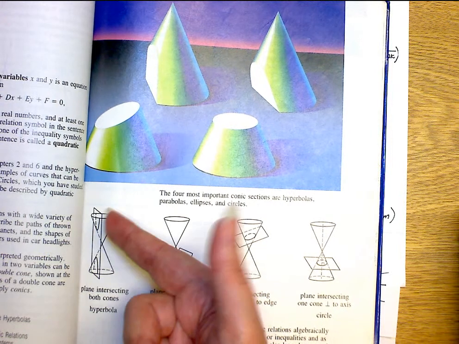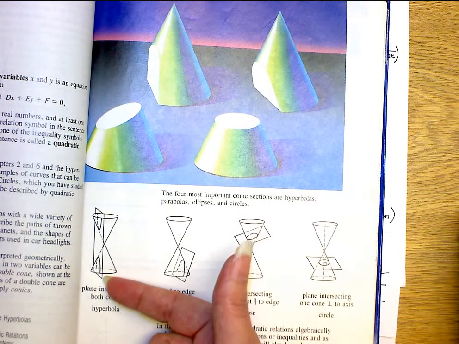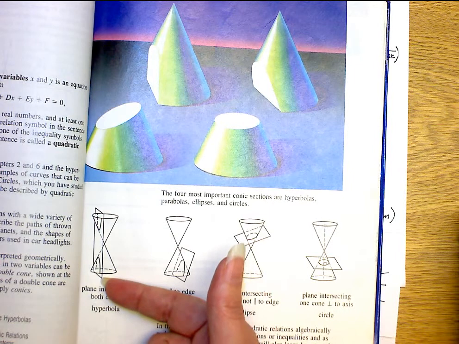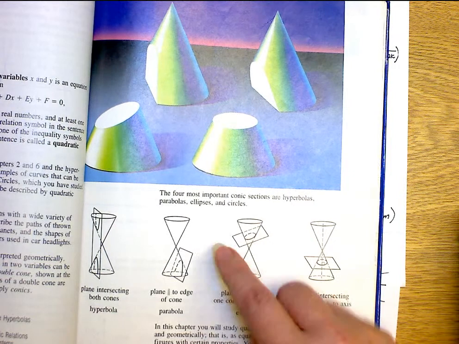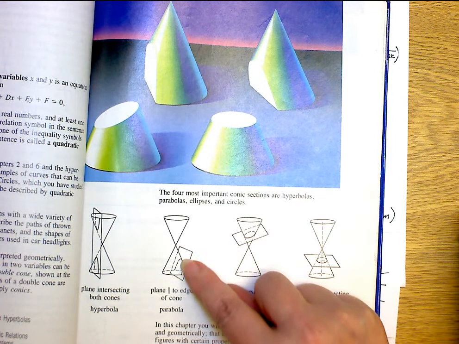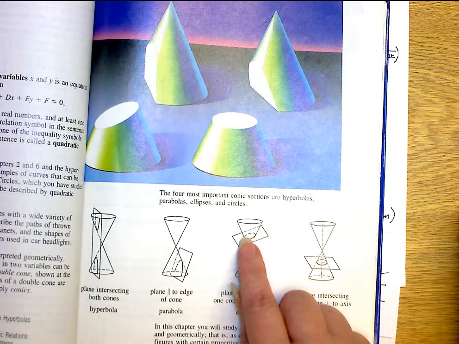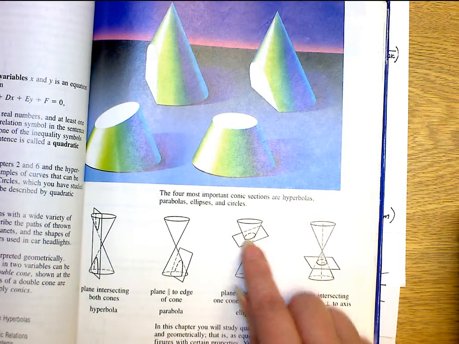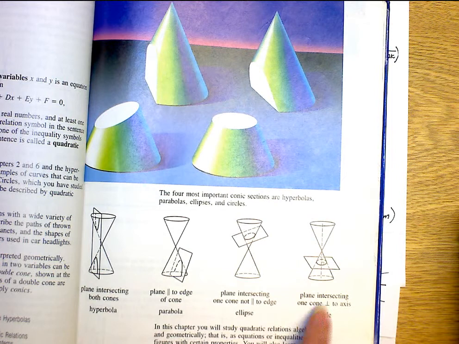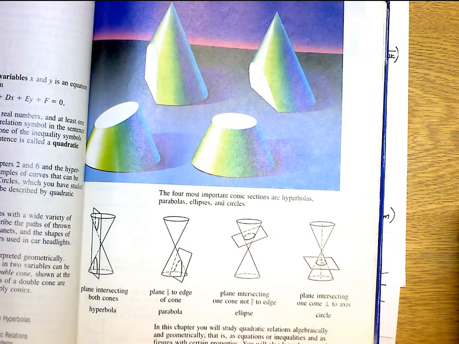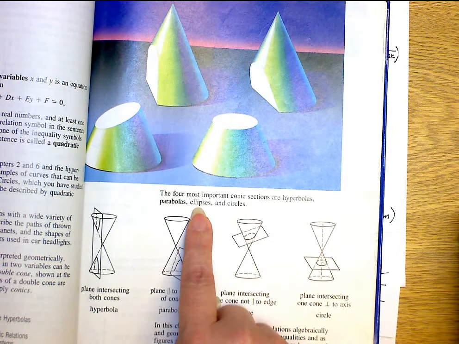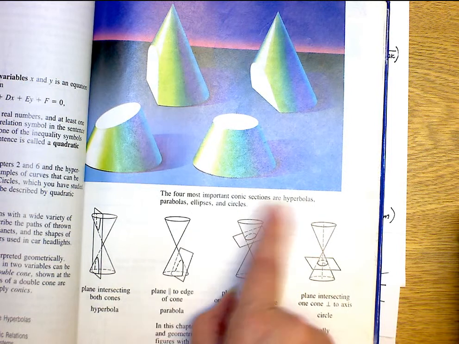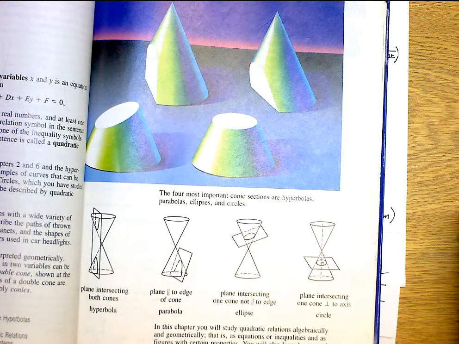If you slice your conic section, and this is just to watch for right now, hopefully you can see that that would be your hyperbola. If you slice it this way, you get a parabola. Here we have an ellipse, and if you slice it there, you have a circle. So the 4 most important conic sections that we are going to have to determine are the ellipse, parabola, hyperbola, and circle. And those are what we are going to talk about today.